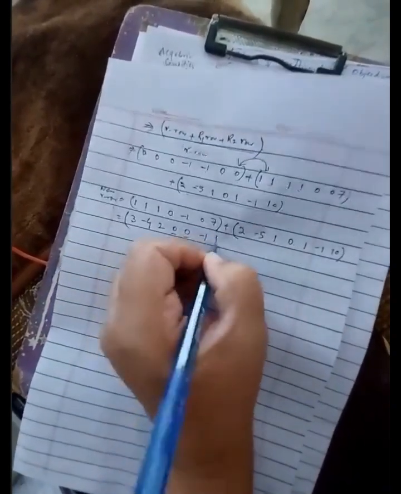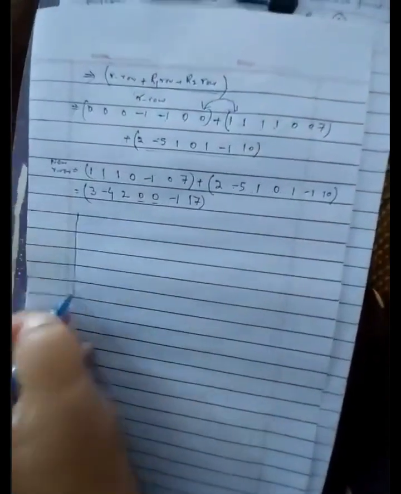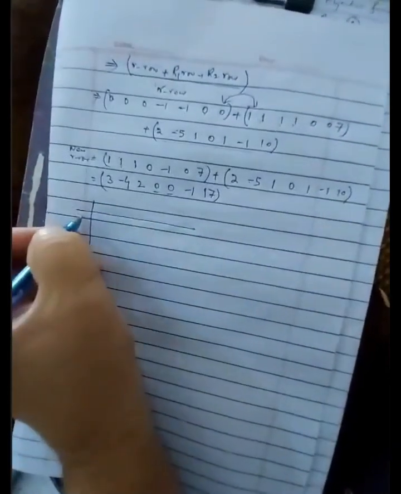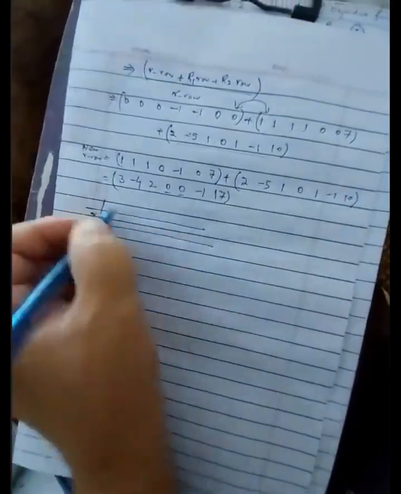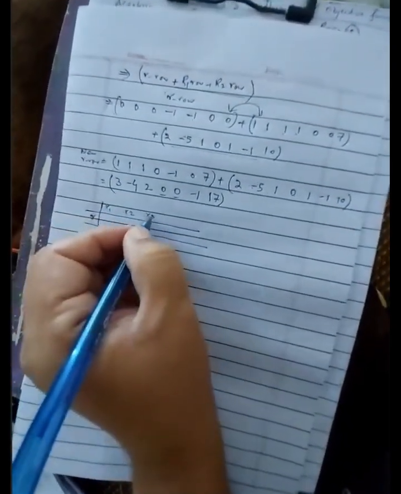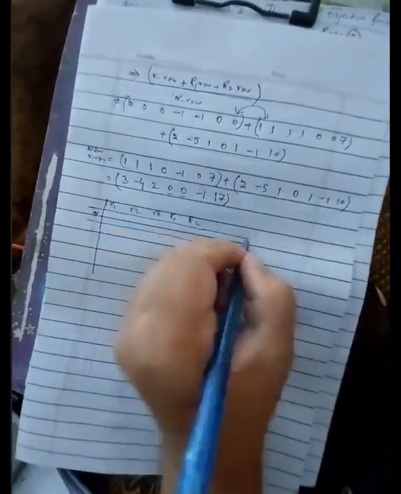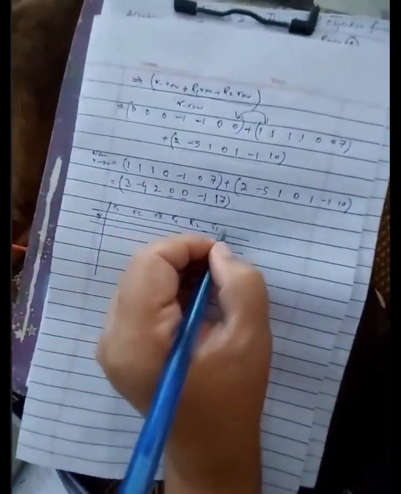And 7 plus 10 is 17. So this is the new R row that we got. So we will update it in the table. This is R, this is X1, X2, X3, R1, R2, and S1.